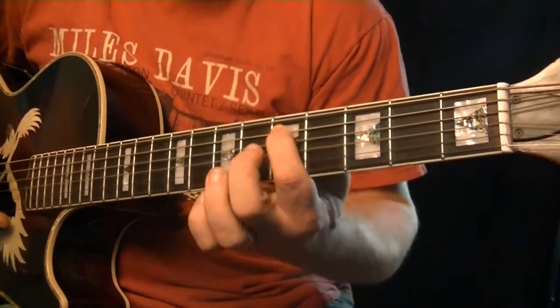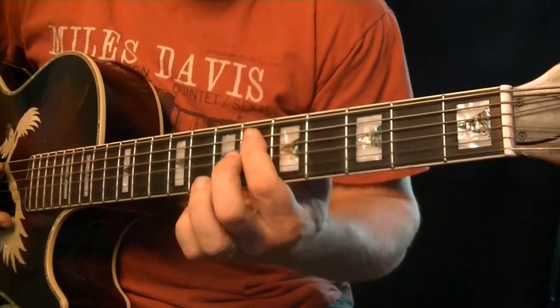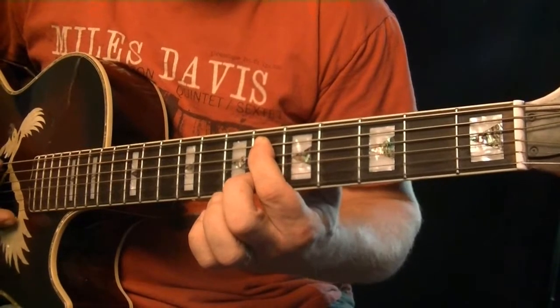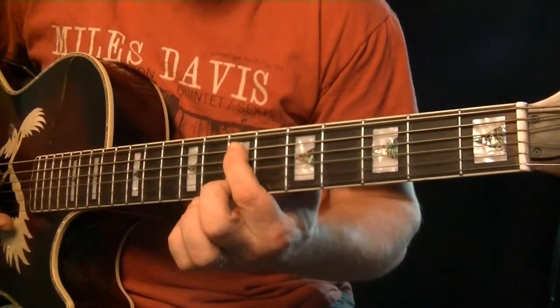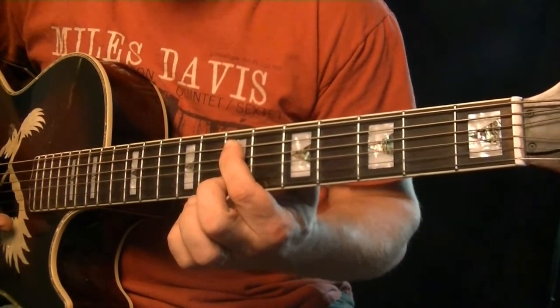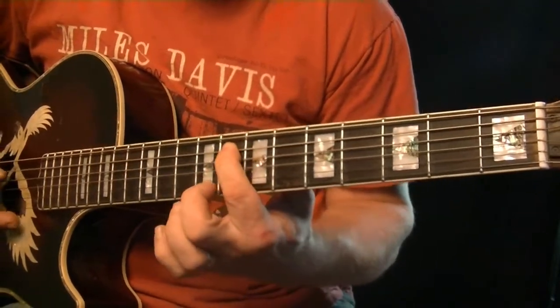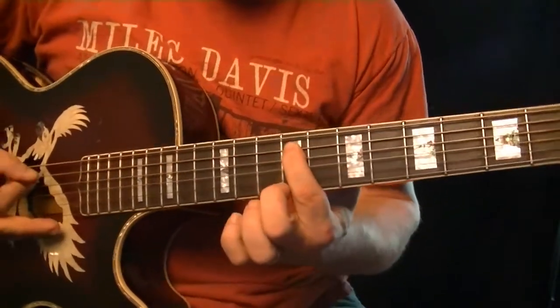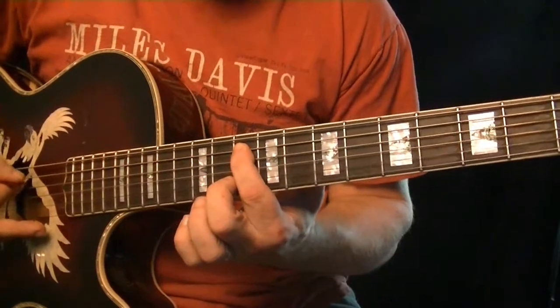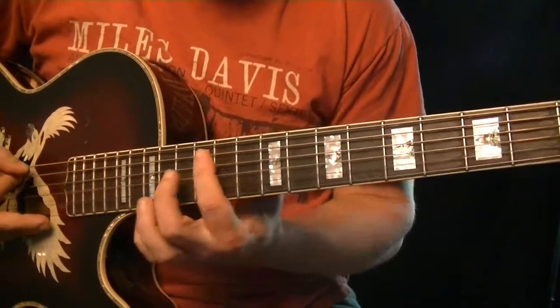One more fret, a D, D sharp, E. No sharps are in between E and F, so the next note's an F, then an F sharp, a G, G sharp, and back to A.